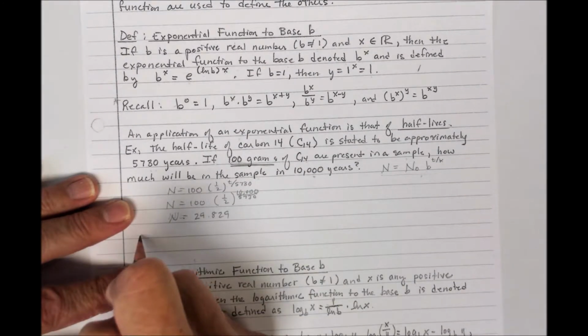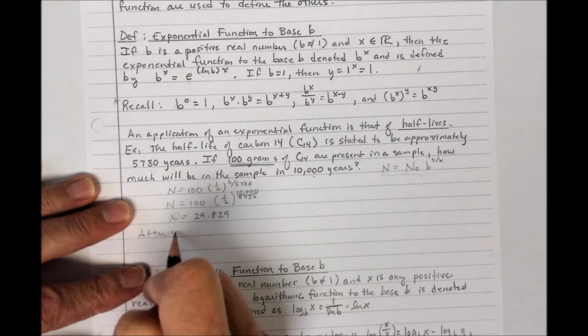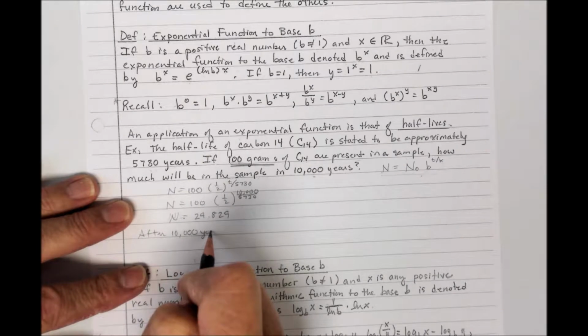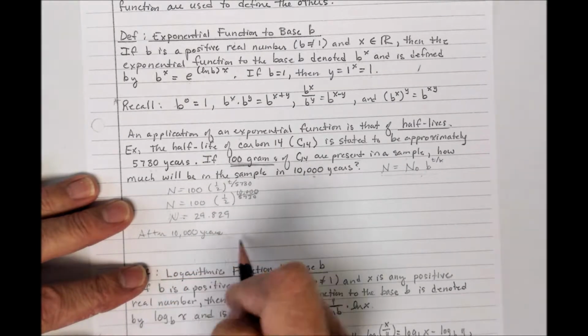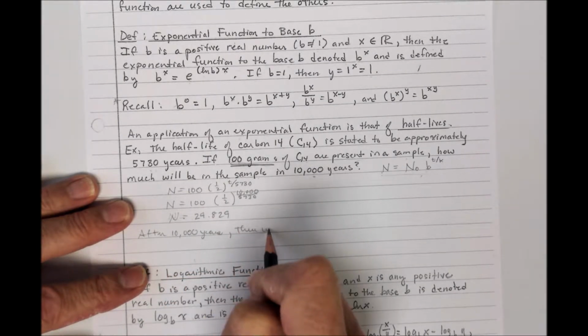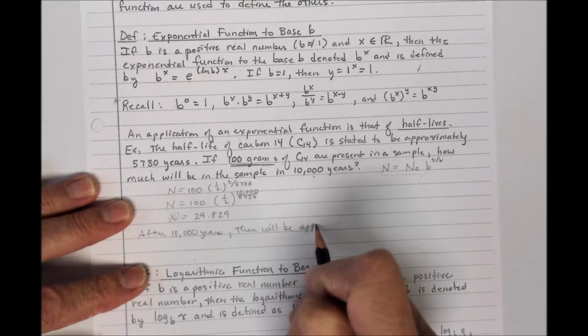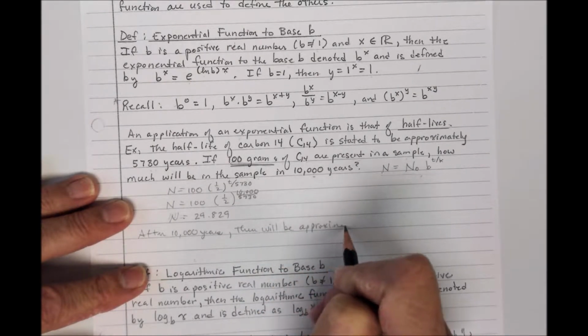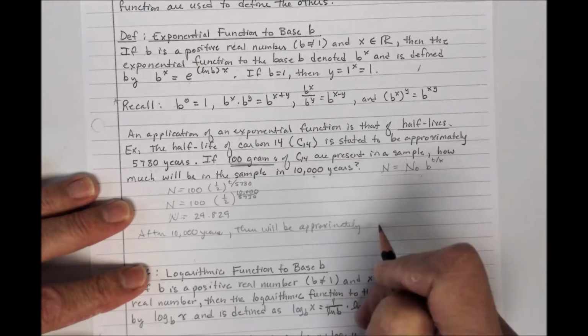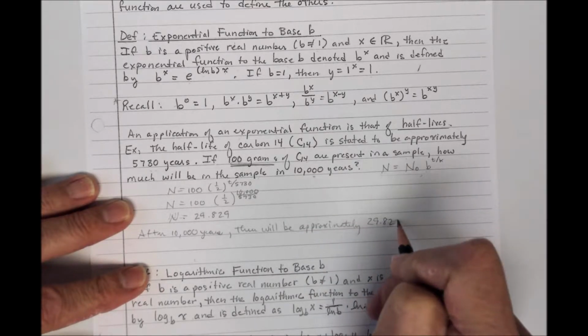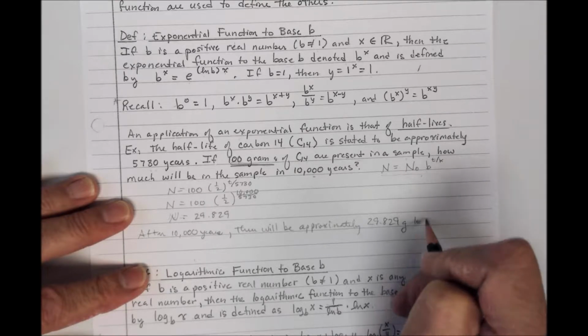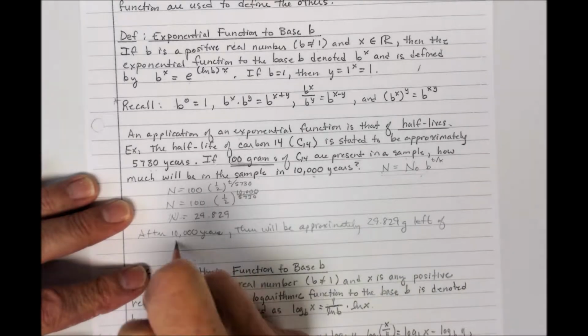So after 10,000 years, there will be approximately 29.829 grams left of the original sample.